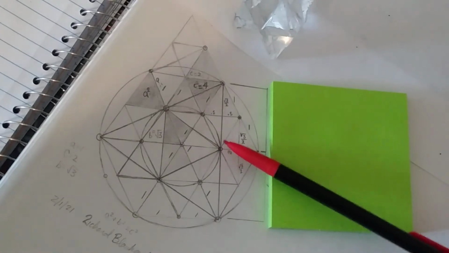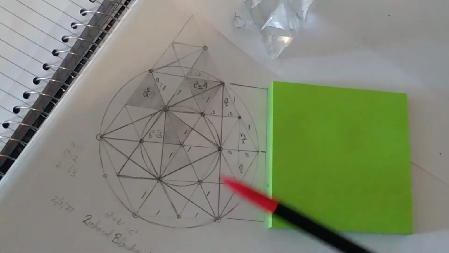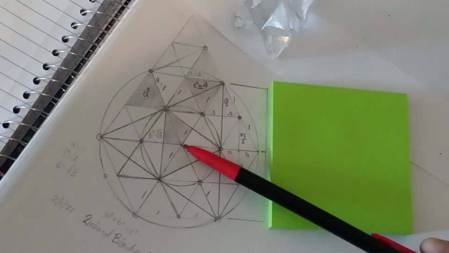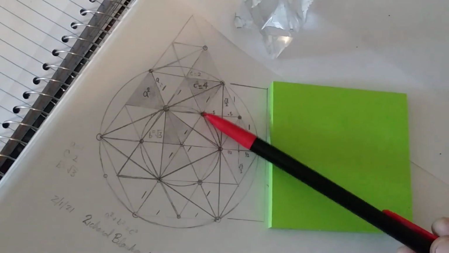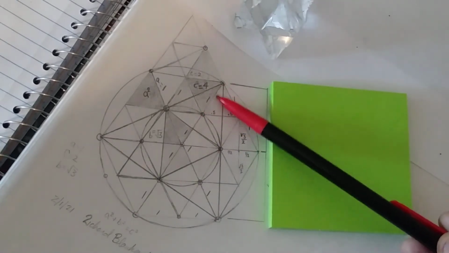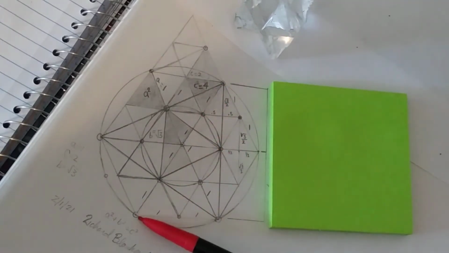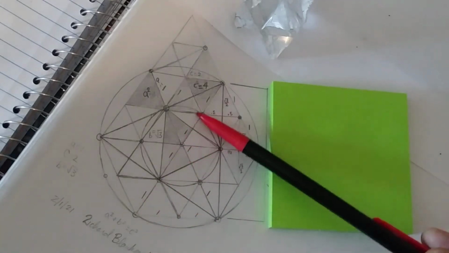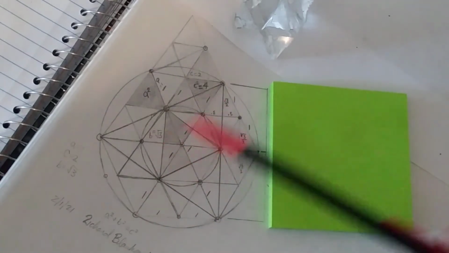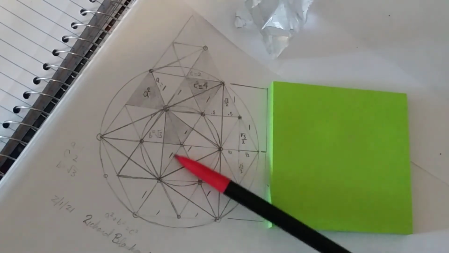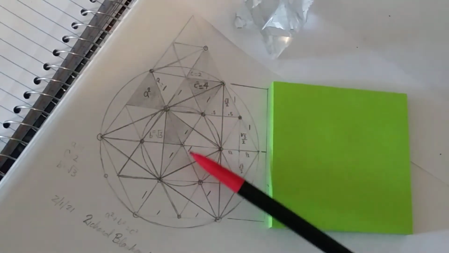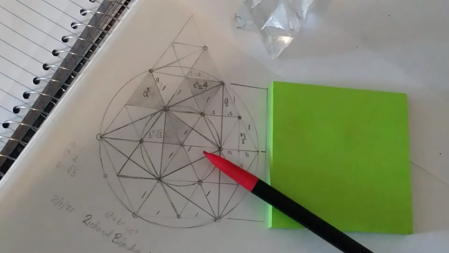Within that circle, I draw that triangle. What came out of that was a radius 1 circle, a radius 2 circle, and a triangle with height of 3. And then the diameter of the entire big circle is 4. So the circle alone with this triangle and this triangle represent a 1, 2, 3, 4 relationship.